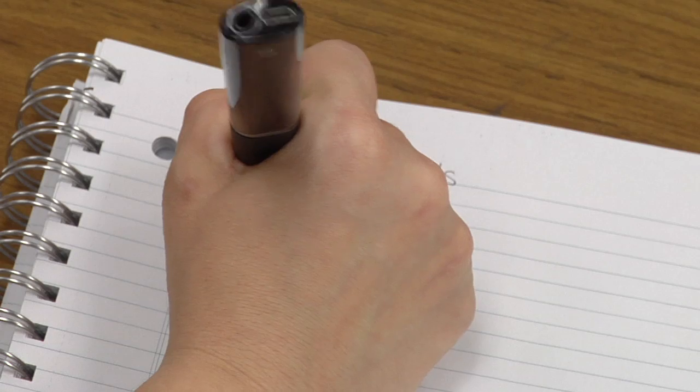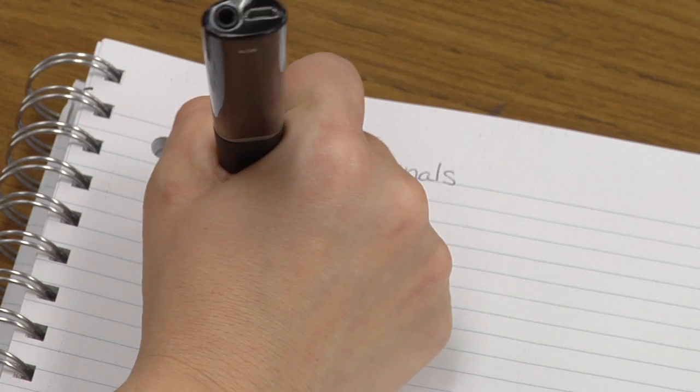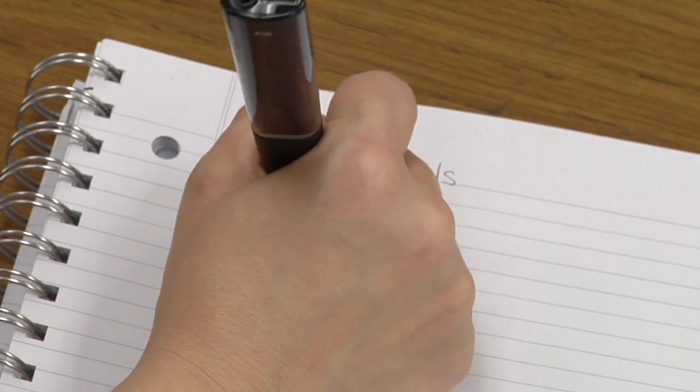We're going to start with our first example. Write 13 as a fraction. Now, how would we do that?